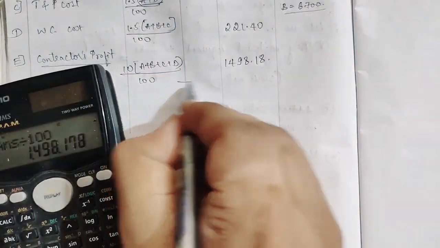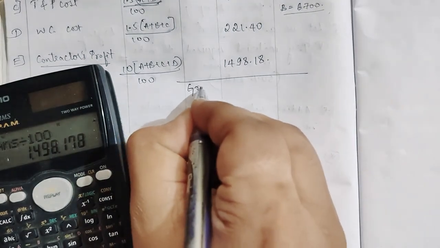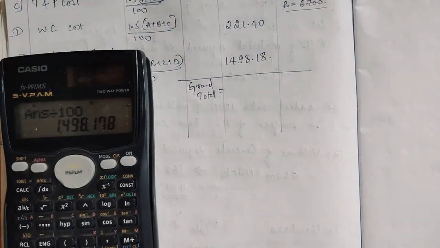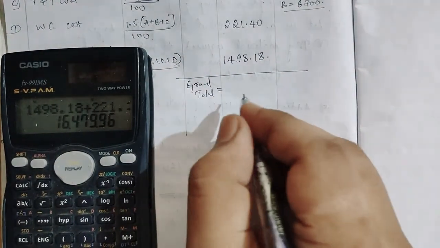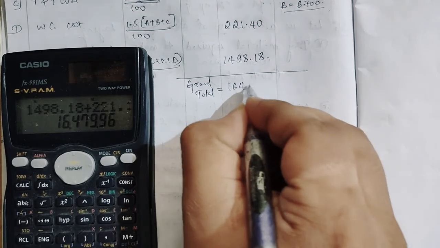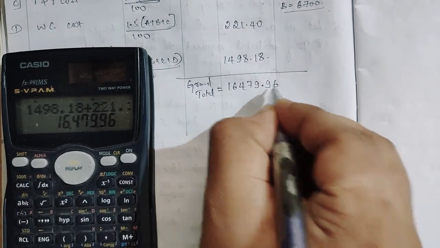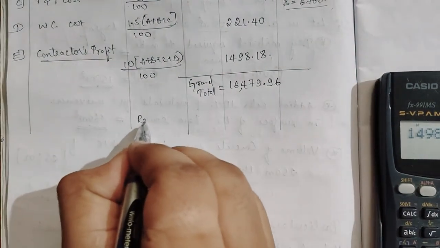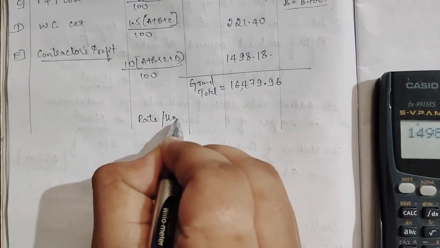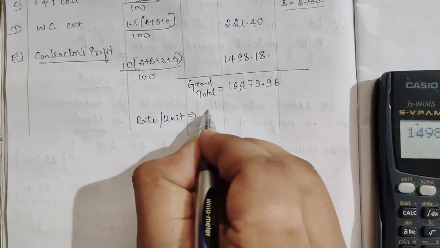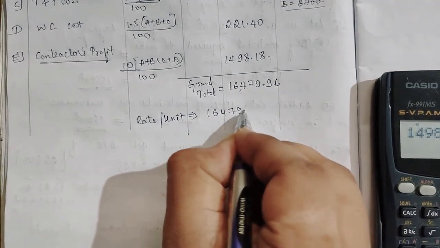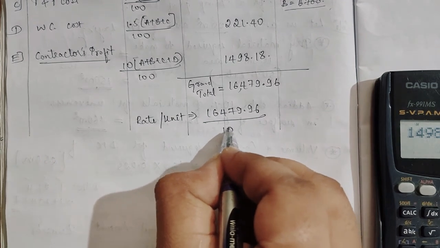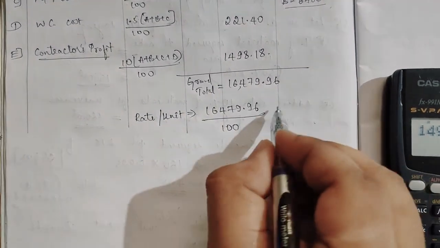Okay, now you make the grand total, all you add, I'll add. So 16,479.96 rupees. So the rate per unit will be 16,479.96 divided by the assumed, how many square meters have we assumed? 100, right?